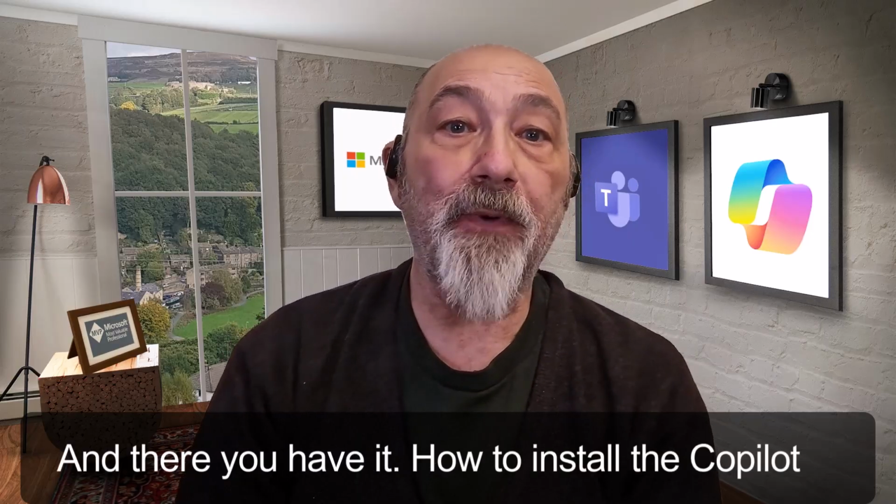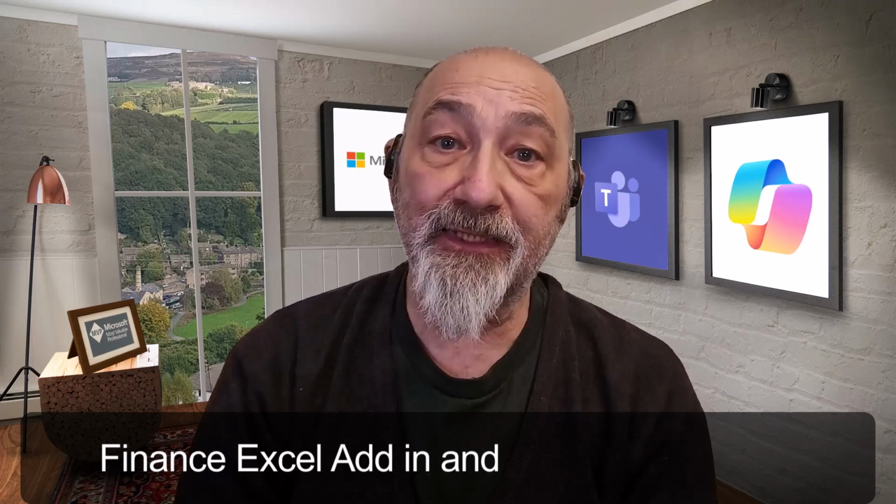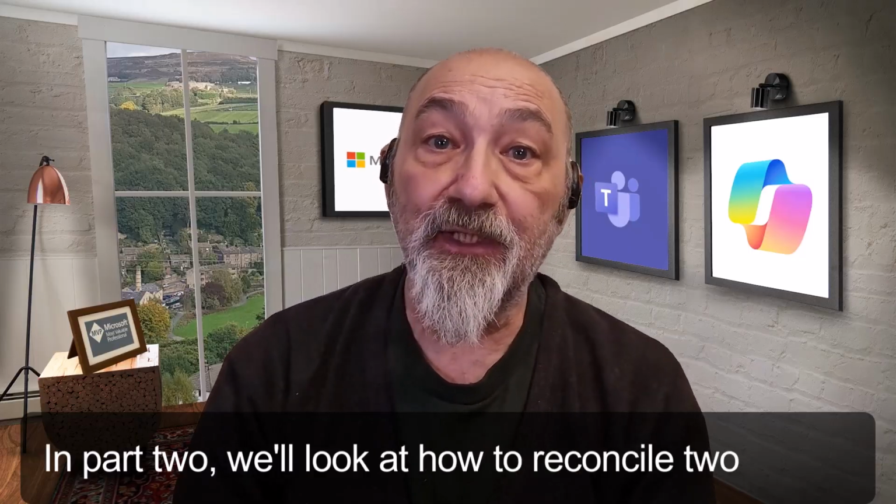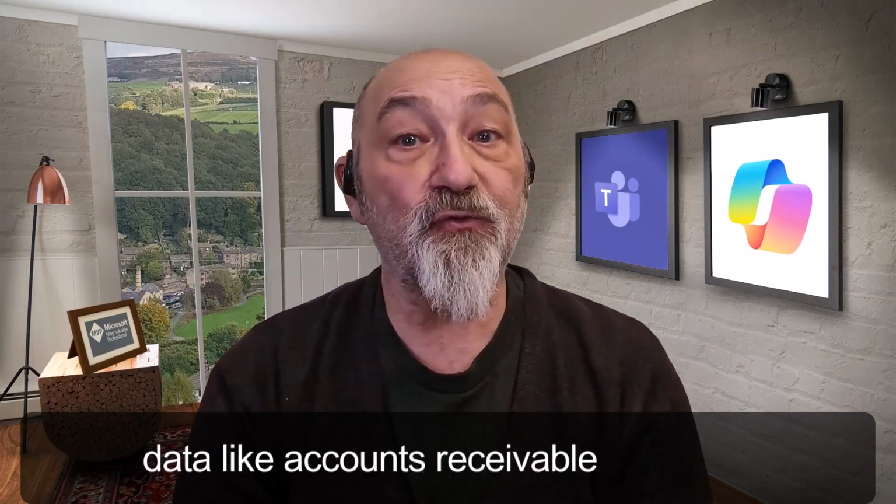And there you have it, how to install the Copilot for Finance Excel add-in and how to clean data. In part 2, we'll look at how to reconcile two sets of data like accounts receivable and bank transactions.